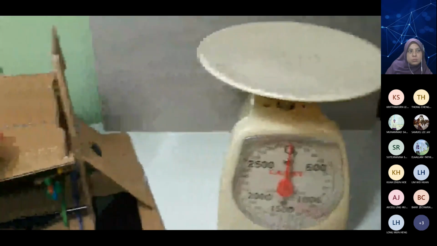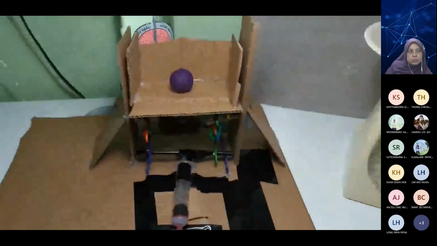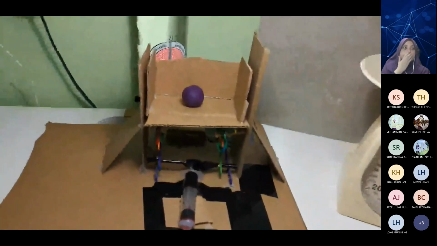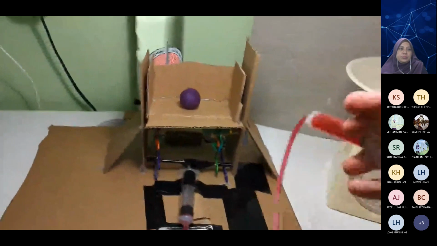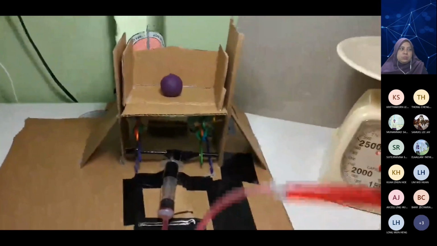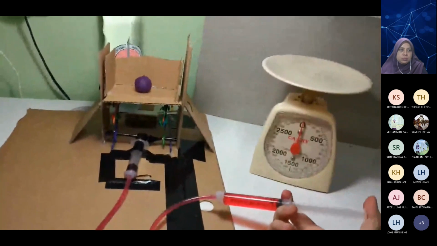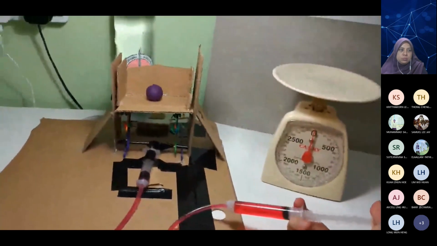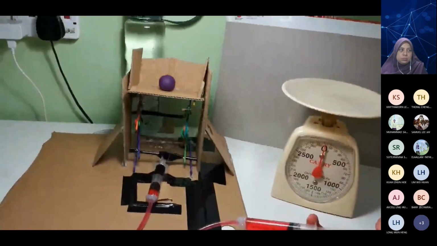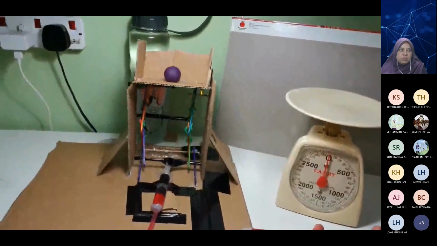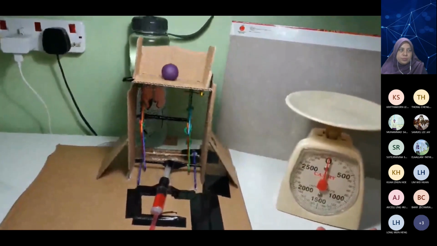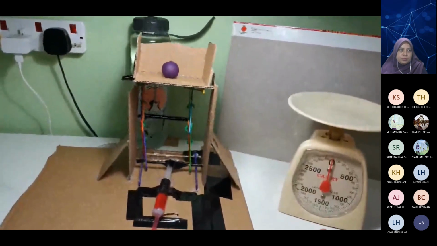Let's put it over here. Now I'll demonstrate what will happen if I press this. It needs to be in focus. 3, 2, 1. It goes up. It goes up. And away. My creation. Eureka.